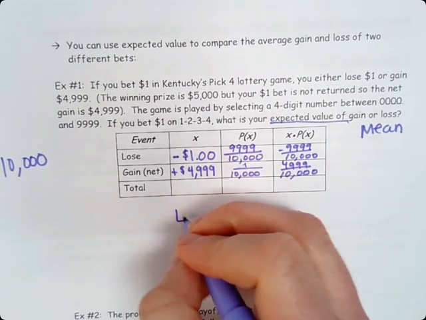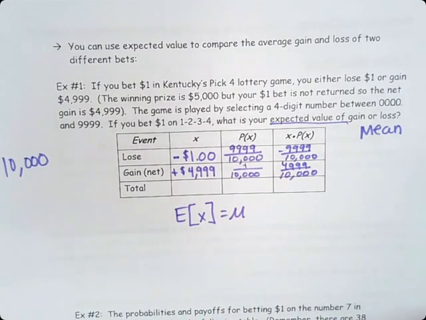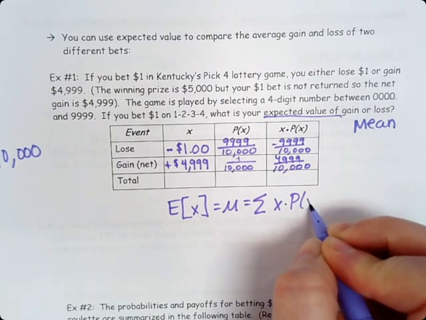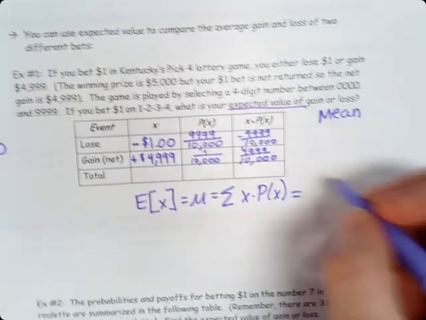And to find your mean, which is also your expected value, which is what we're trying to find, it's found by doing the summation of X times P of X. So it's found by adding those.